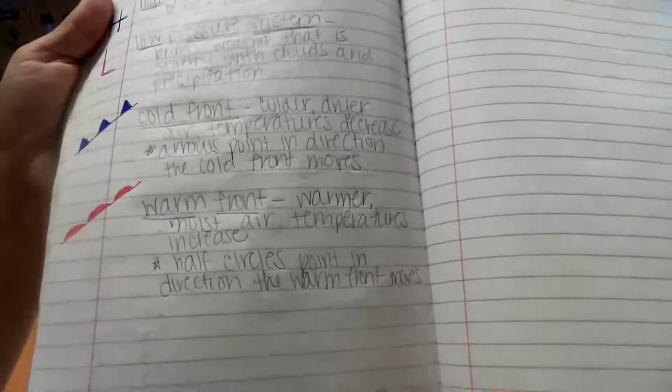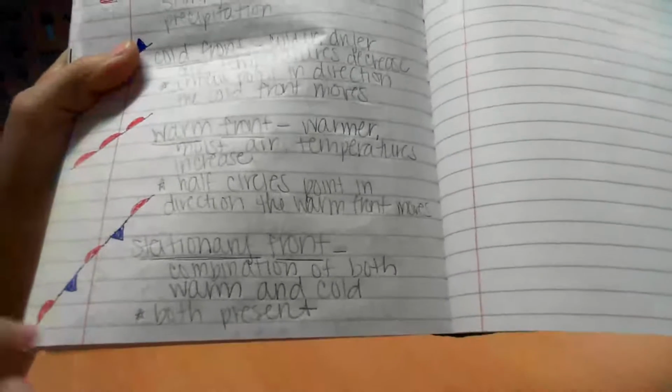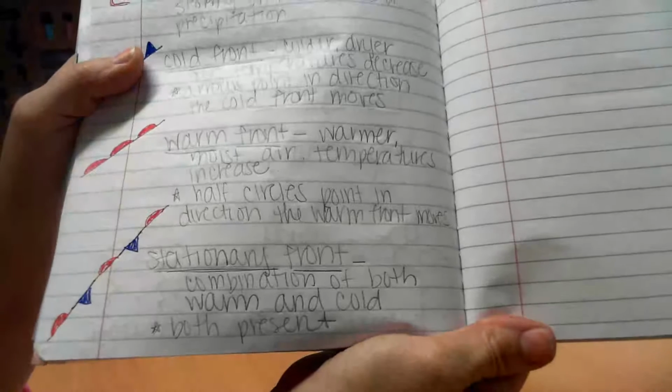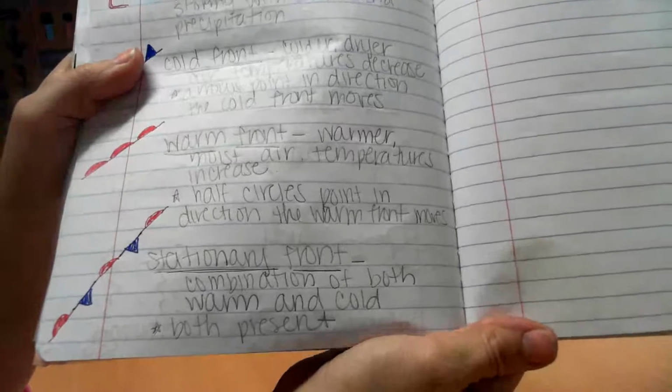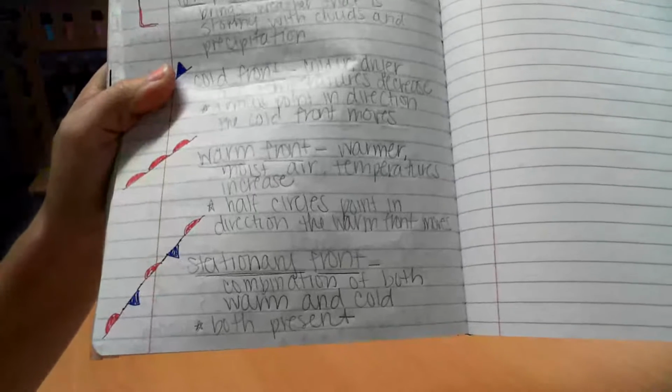So copy that one down, and then we have one more. Okay, so the last one kind of looks like a fun one. You have the warm front, cold front, warm front, cold front, warm front, and that's called a stationary front. It's a combination of both the warm and cold fronts. So both of them are present. Both of them are there. So make sure you have all that copied down on page 76.